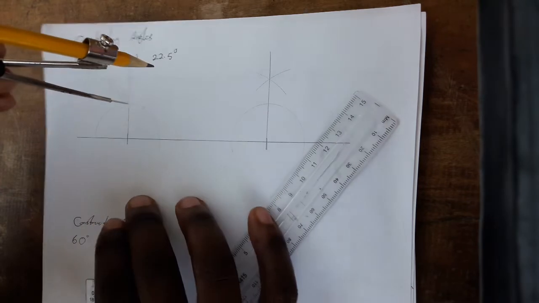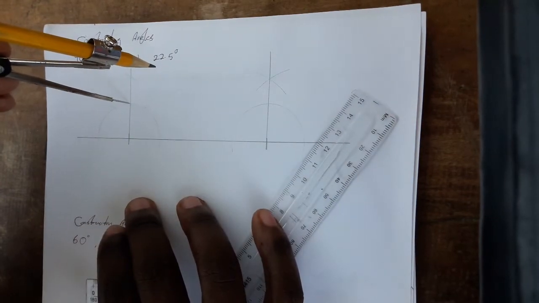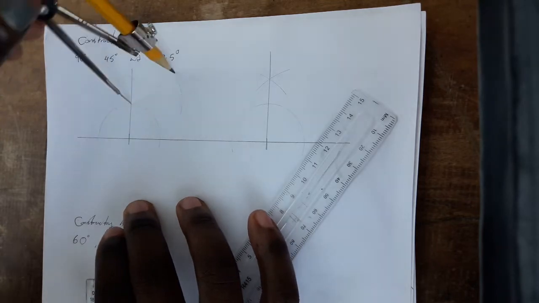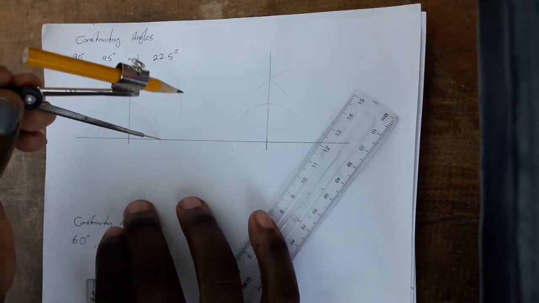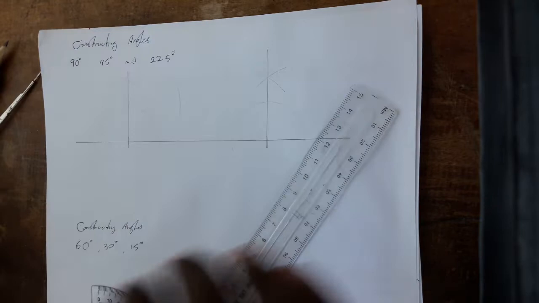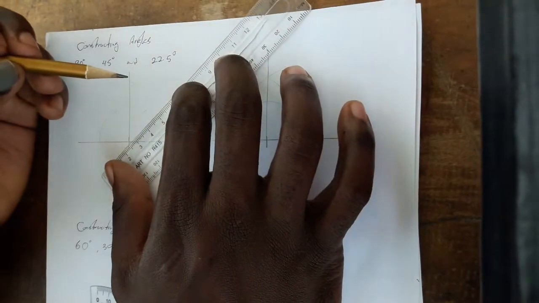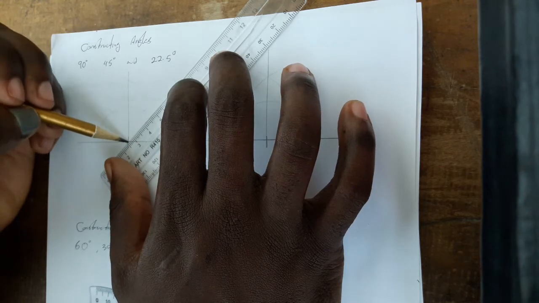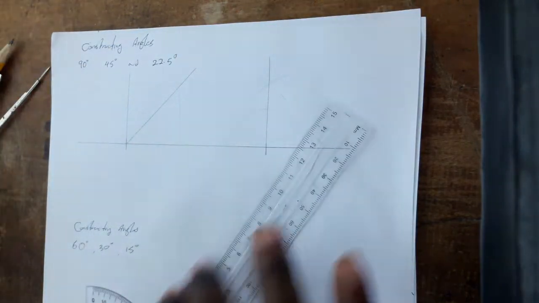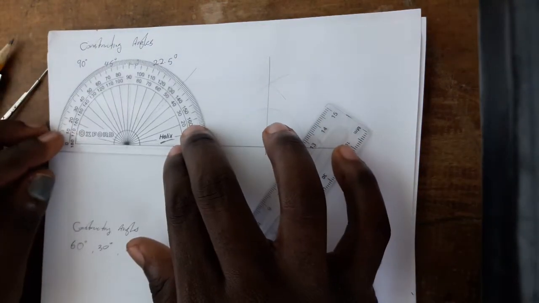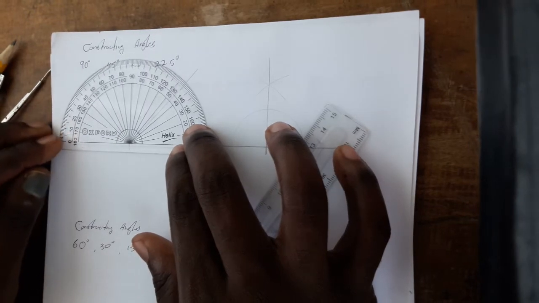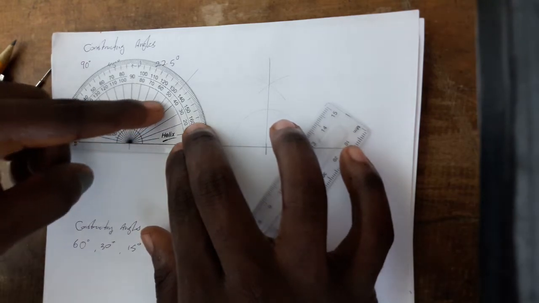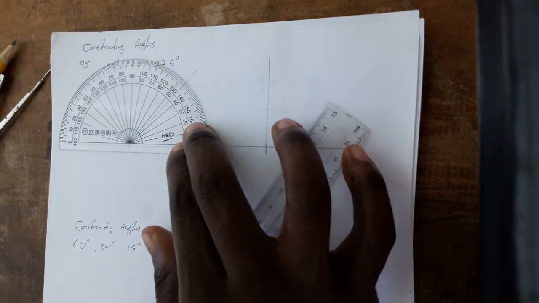So if we want 45, we have to go here, and we have to scribe an arc out there. Go there, scribe one out there. And the line from the point that you're constructing these angles to the arc that you scribe there is going to be, let me see, 45 degrees. Good. As you can see, it goes through the 45 there.